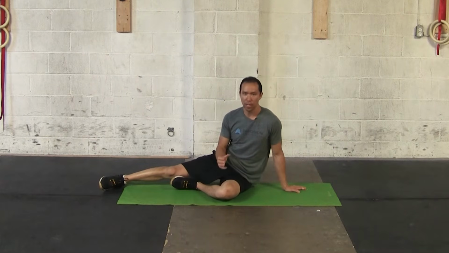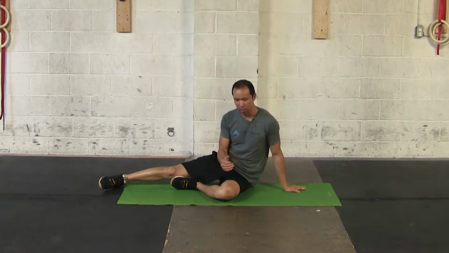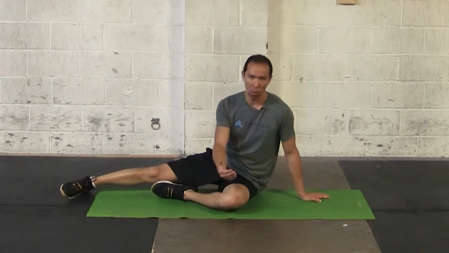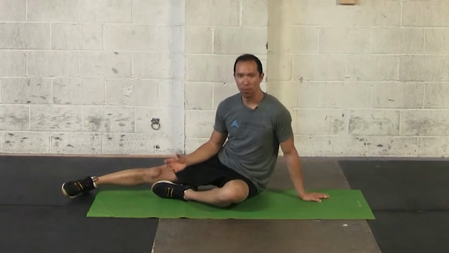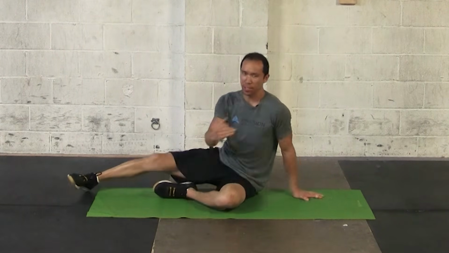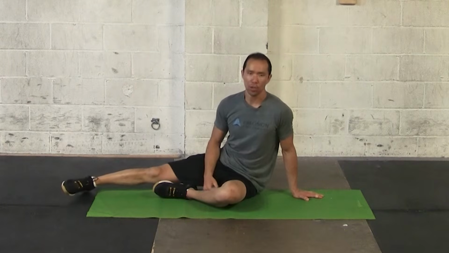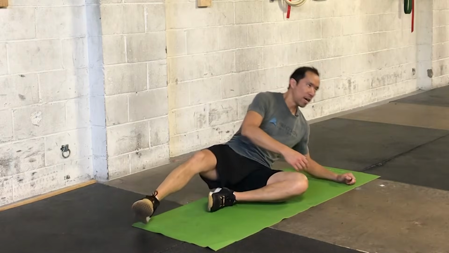So I find that closed chain movements help better with stability and firing up all the stabilizers around a joint, in addition to whatever muscle it is you're trying to work. Open chain movements are better for activating a specific muscle group. Okay, so that's just a distinction, a methodology that I use when I create courses, when I'm thinking about creating programs.